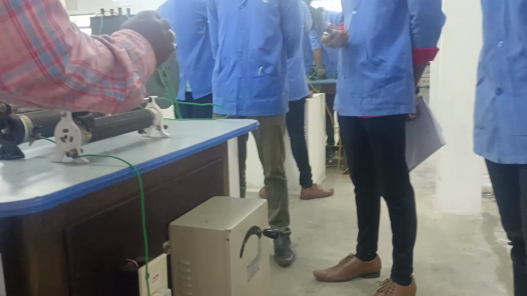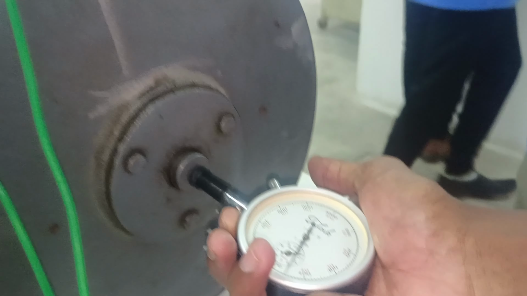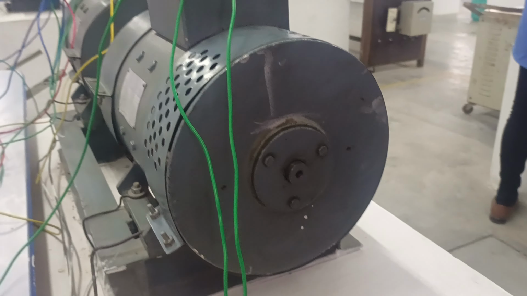Gradually, and now you can measure the speed. It may come to 1500 RPM. Likewise you can adjust the rheostat and fix 1500 RPM. Now I adjust the field rheostat, so it may come to 1500 RPM.